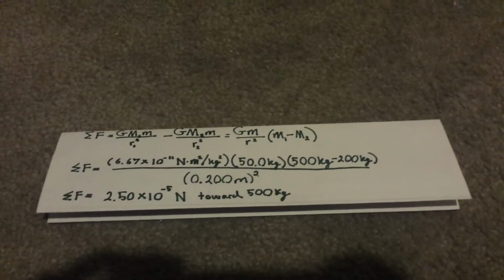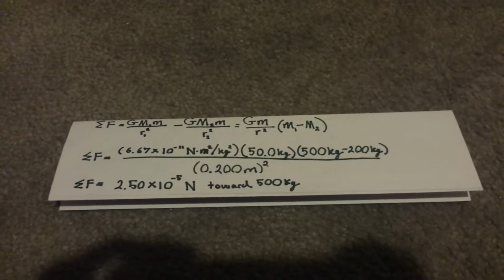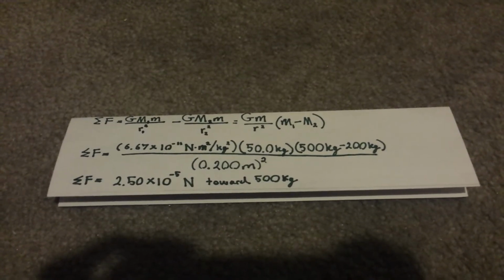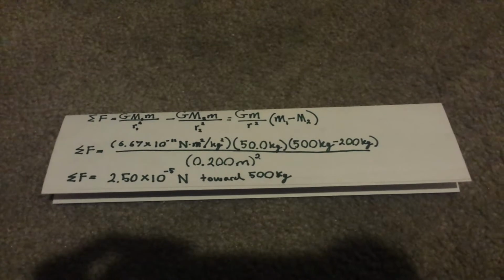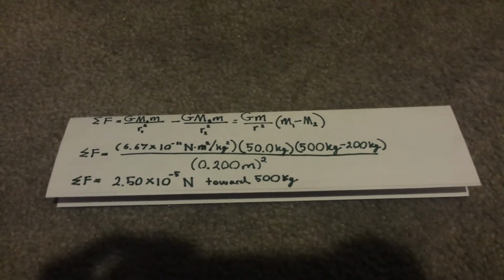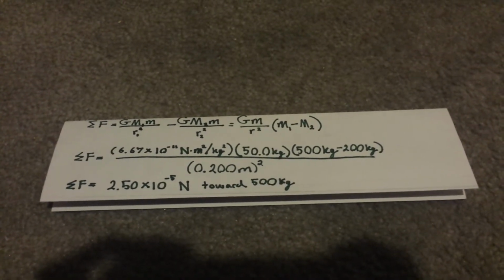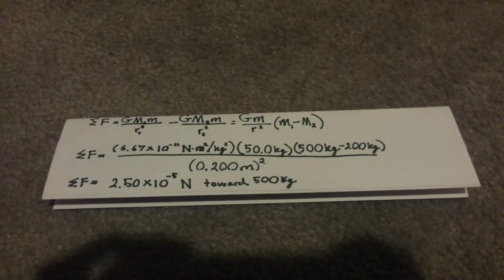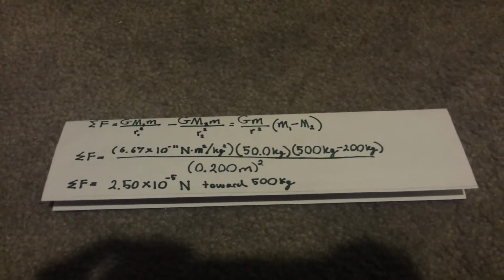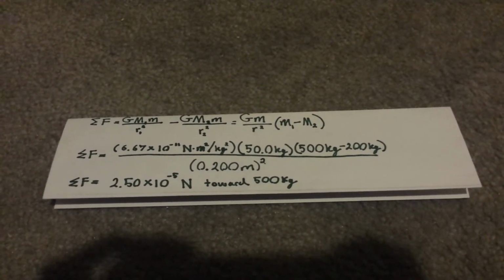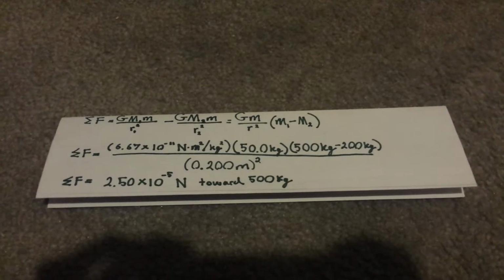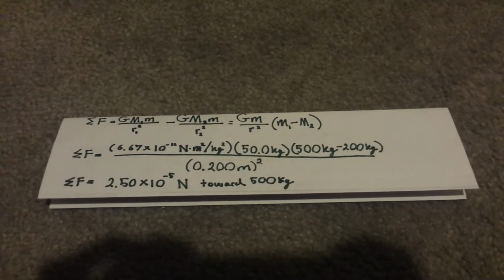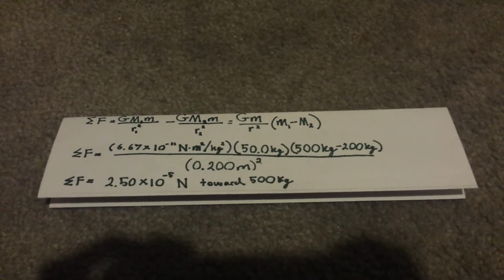For A, you can use the formula with object 1 minus object 2 and simplify to get the net force. The sum of the forces equals the gravitational constant multiplied by mass 1 by the 50 kilogram object over the radius squared, subtracted by the gravitational constant multiplied by the mass of object 2, by the 50 kilogram object, over the radius squared.